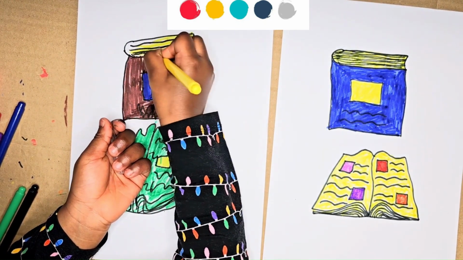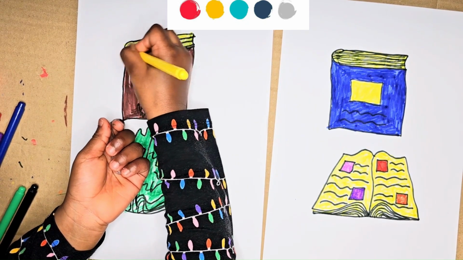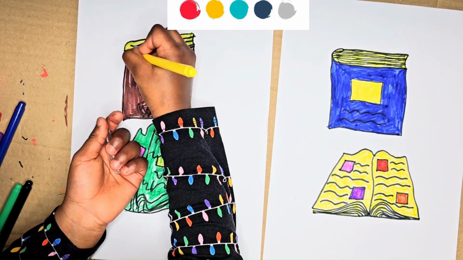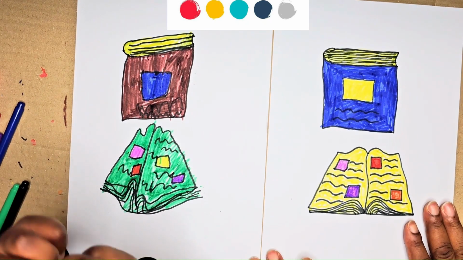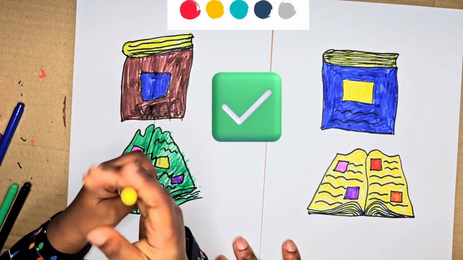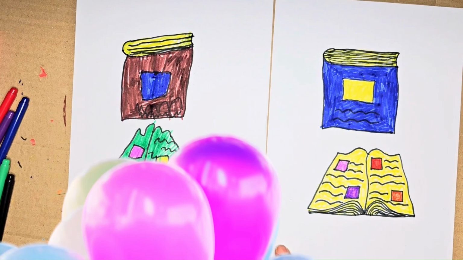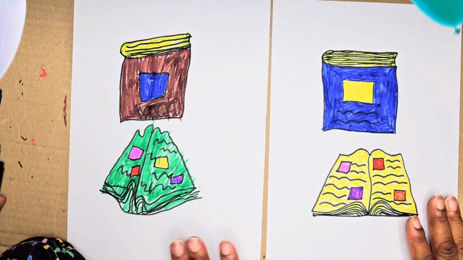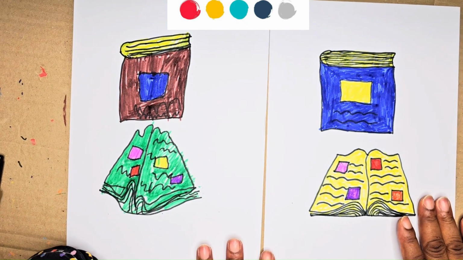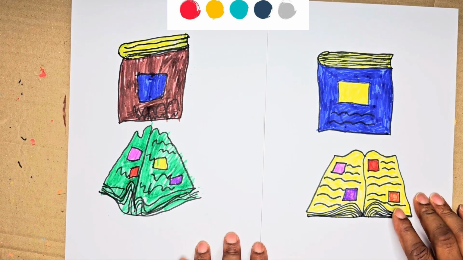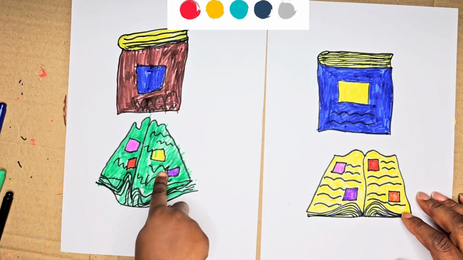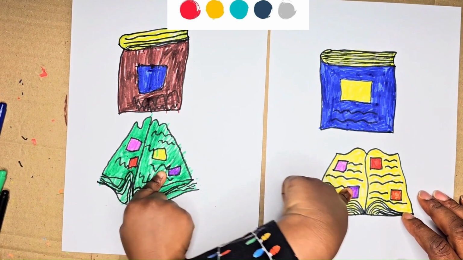Yeah, that's a book. Awesome. Wow, high five, Summer. Good. This book is looking so nice. Summer's book and Daddy's own book. Friends, I hope you're able to draw along with us and also paint your own book at home. Yeah. Thank you, friends.